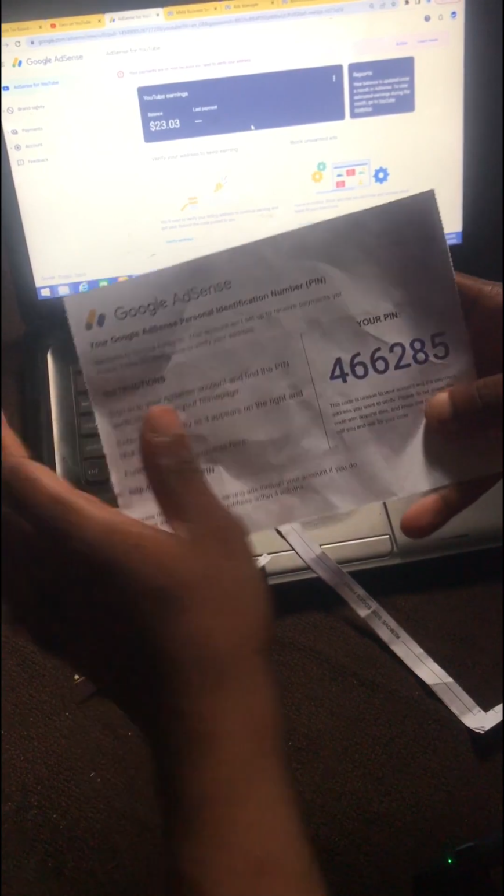I'm going to be showing you the raw process and the complete tutorial on how you can get it verified without even having an international passport, even if you have tried your NIN. This is the real process, and this is what we have in the AdSense. This is just the pin that I needed.